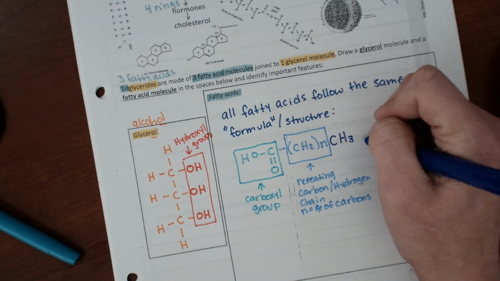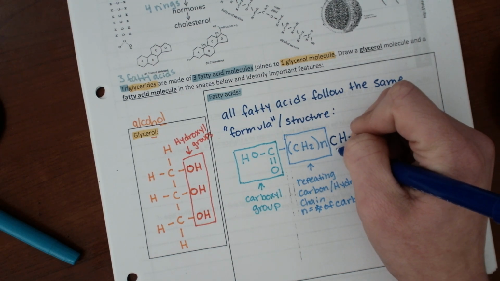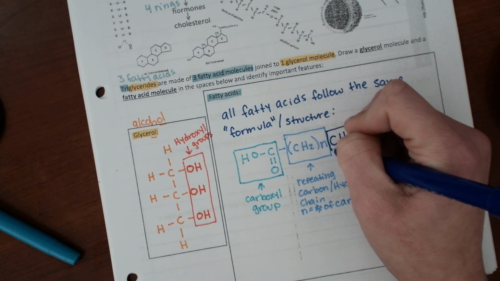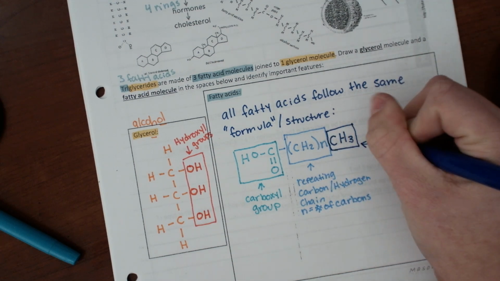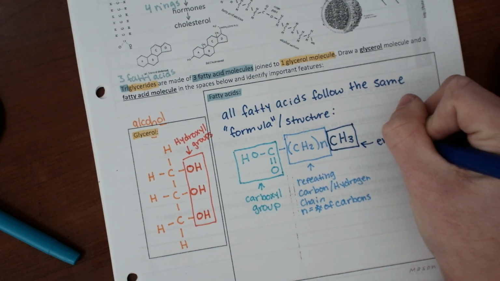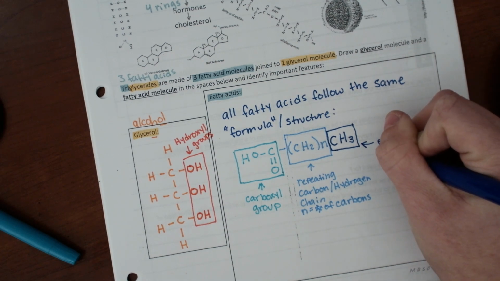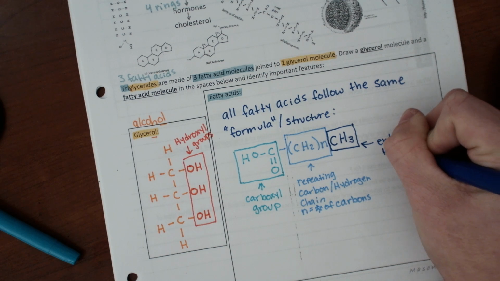And then this is just the end. Okay, it's fine. It's just the end group with a little carbon tail. Or, I'm sorry, a hydrogen tail. I lied.